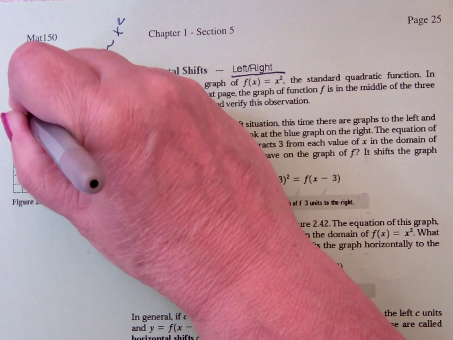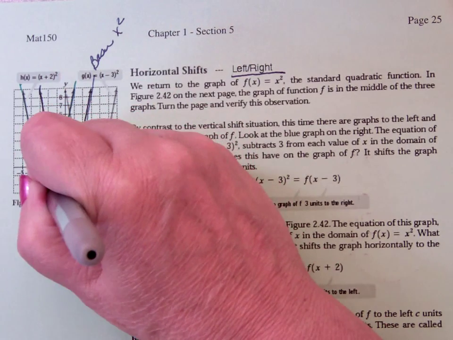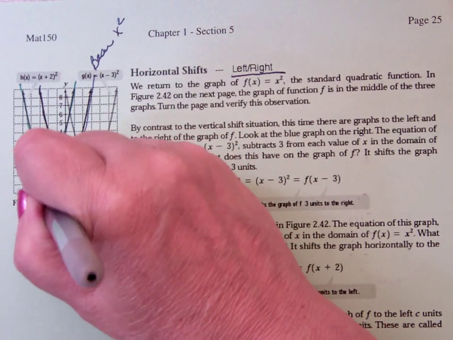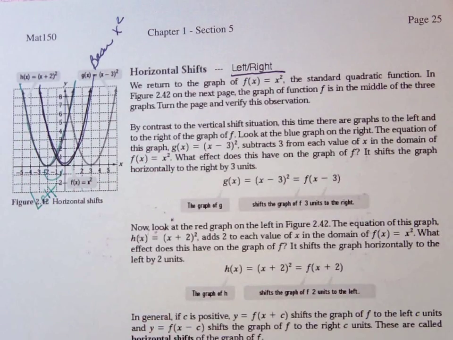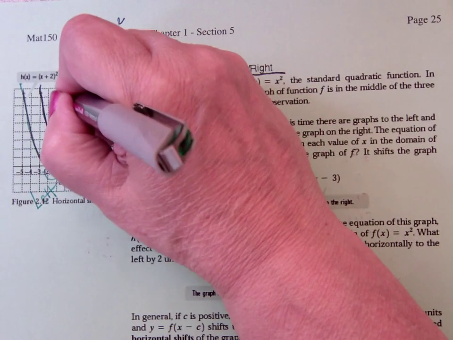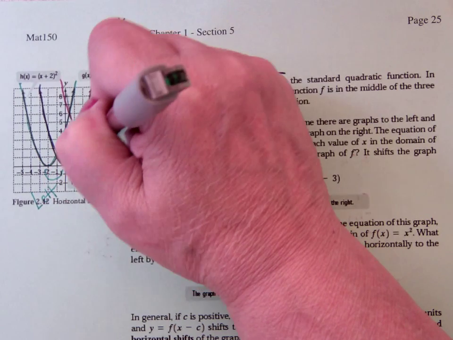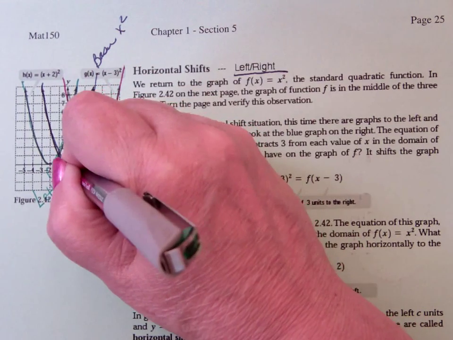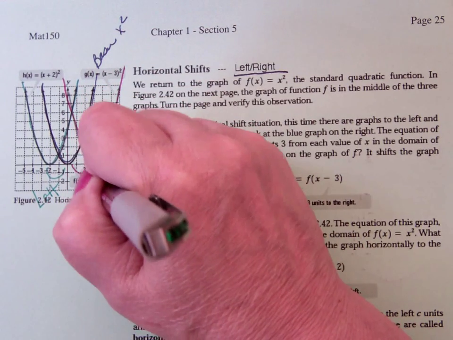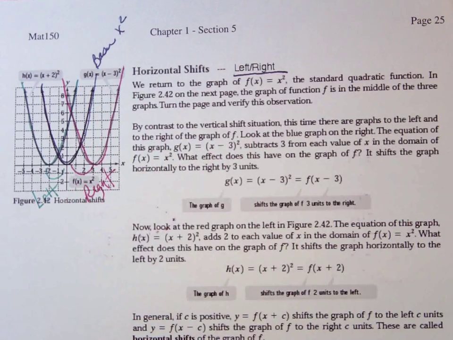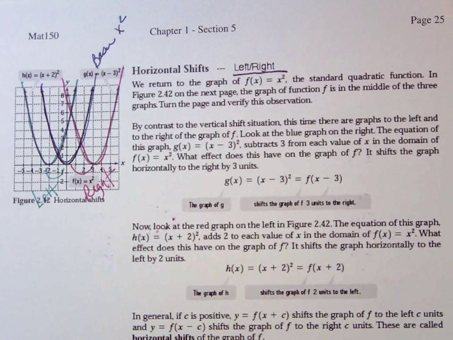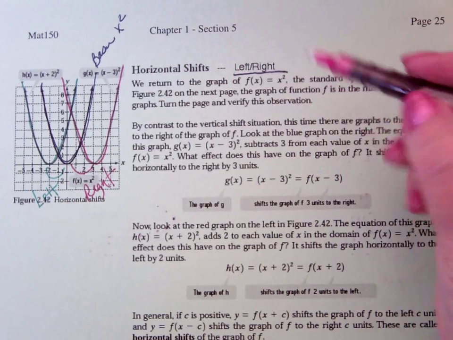I'm going to be looking for a function that will take that basic function and move it to the left, or take that basic function and move it to the right. That's your horizontal shift. Basic left, basic right.